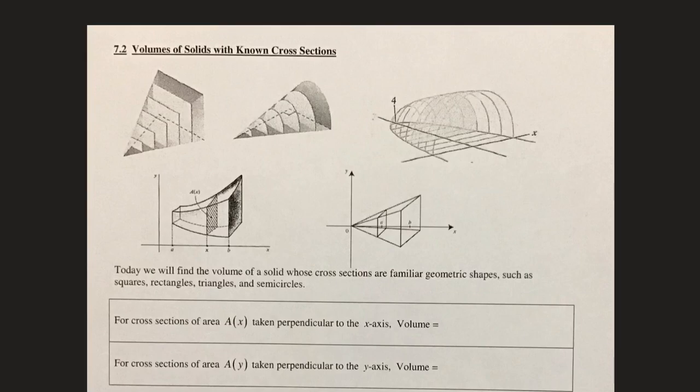Okay, calculus friends. These are actually not difficult. The problem here is being able to visualize. Okay? So, volumes of solids with known cross sections. You're going to be given an area in between two curves, just like we were yesterday, and we're going to be asked to find the volume of a three-dimensional figure where we know what shape we are trying to create with each of those cross sections.